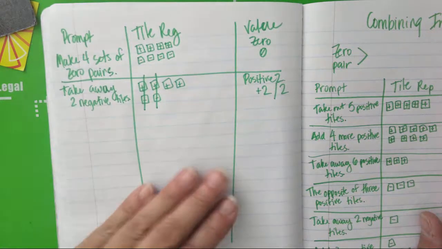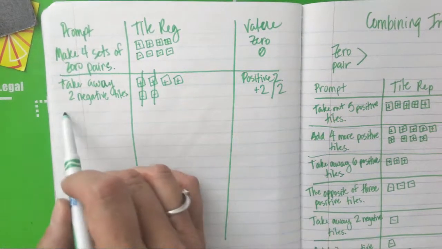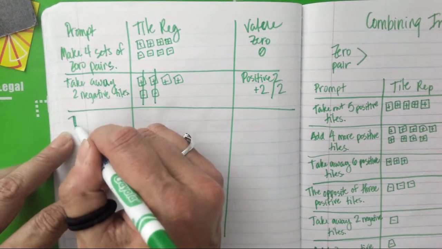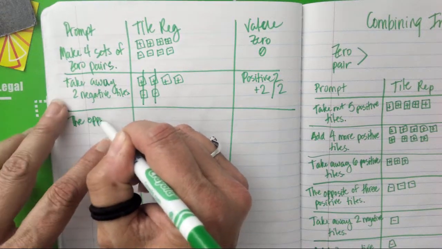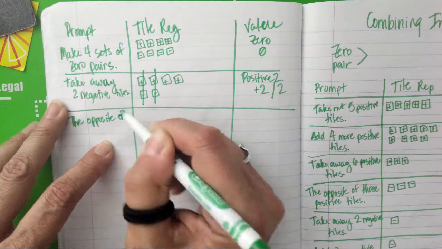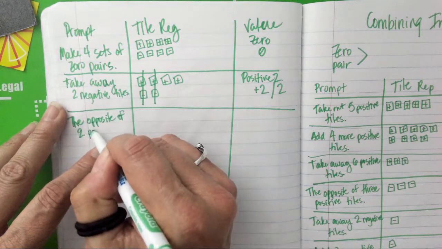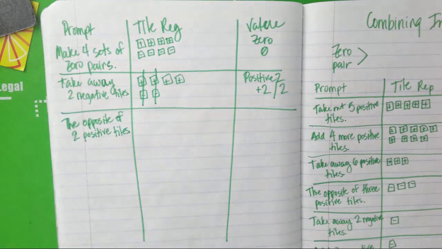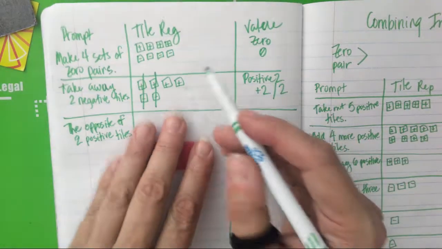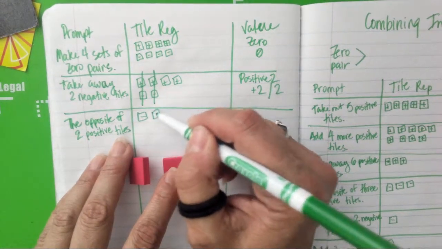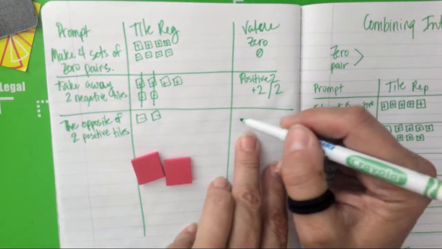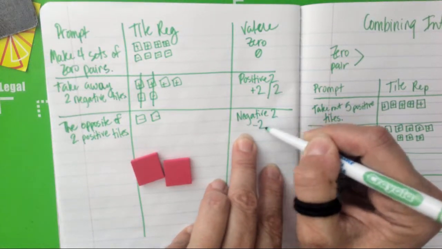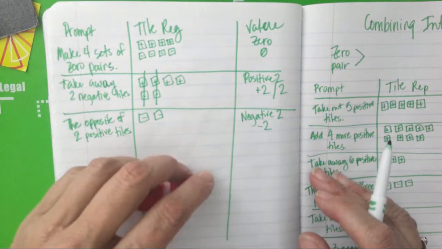Now, go ahead and move all your tiles. Our next prompt: the opposite of 2 positive tiles. So what would be the opposite of 2 positive tiles? Good job, 2 red tiles. Okay? So I have a negative and a negative. So what is this? Negative 2. Alright?